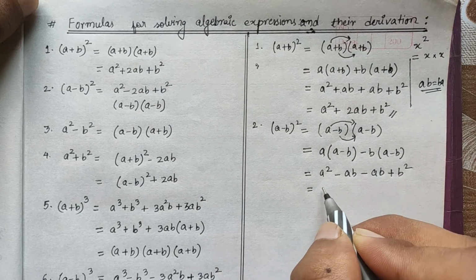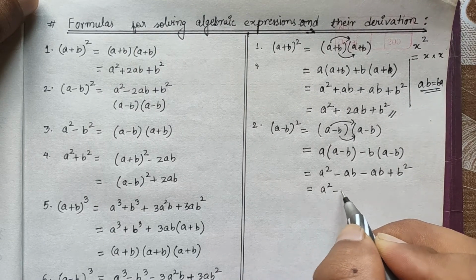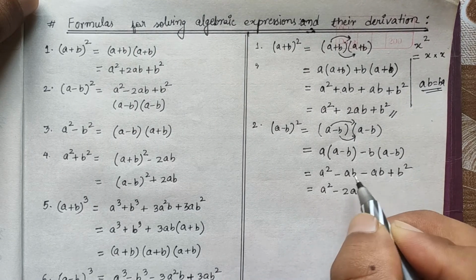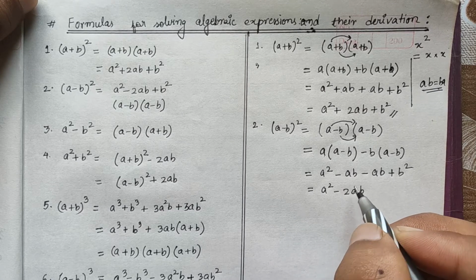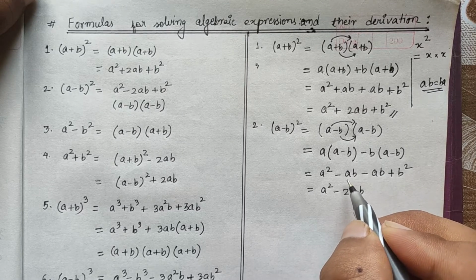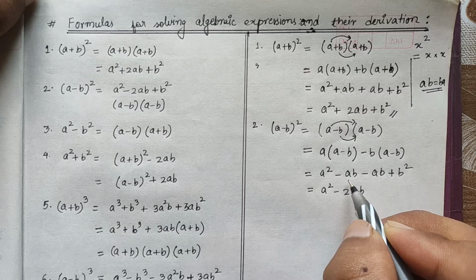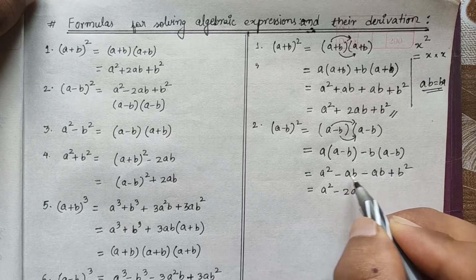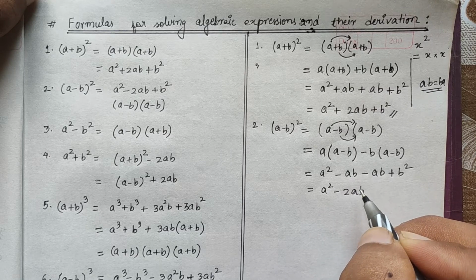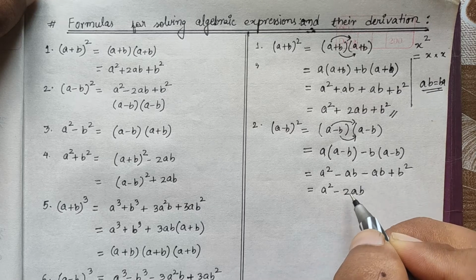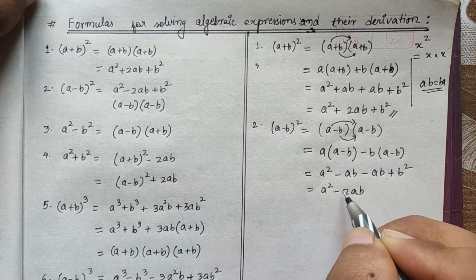So in this case it becomes a square minus 2ab, because minus minus add. We have seen the sign rule in my previous video, how to add or subtract. So minus minus add, don't say plus. Okay, minus minus add, and the sign is minus.